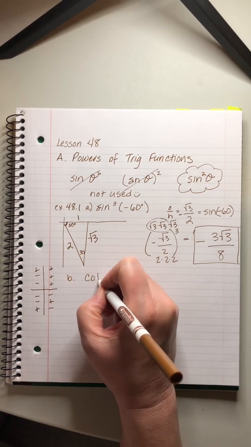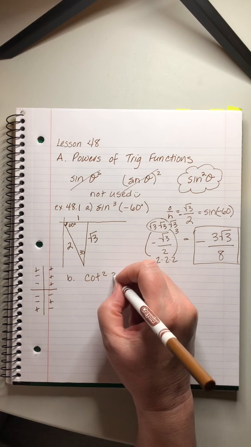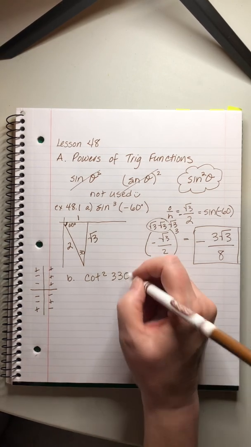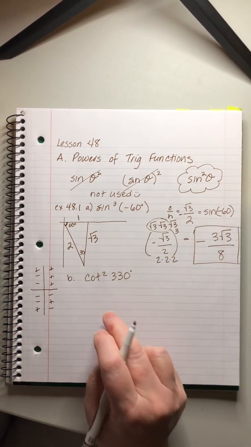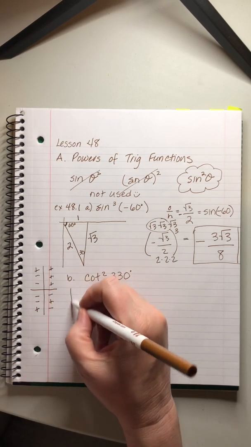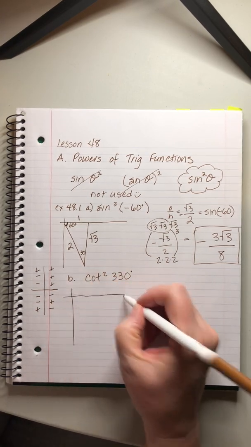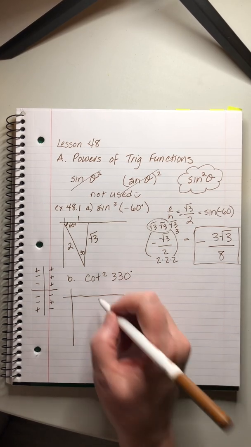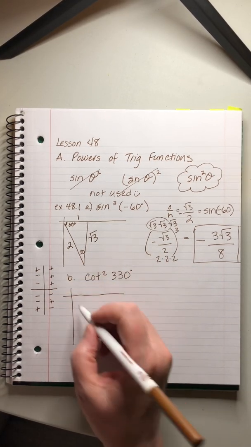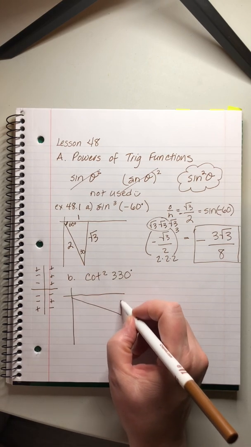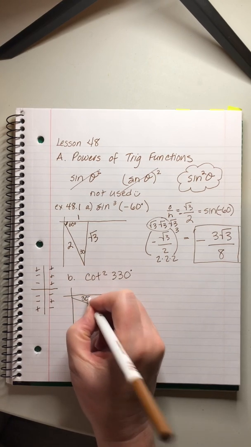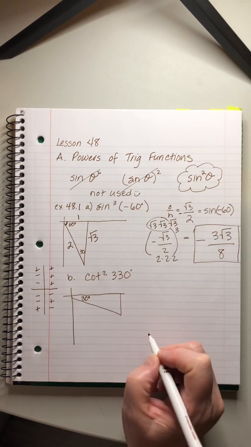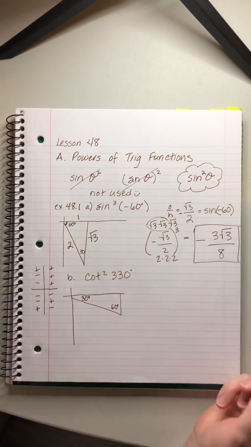Cotangent squared of 330 degrees. Okay, that's a positive 330, so that means we're down in the fourth quadrant. I'm confusing football with trig. All right, 330, that's 270, so this would mean we have 30 left to go, right? That would get us to 360. That means this is the 60-degree angle.